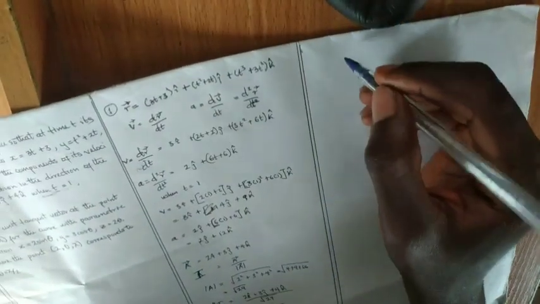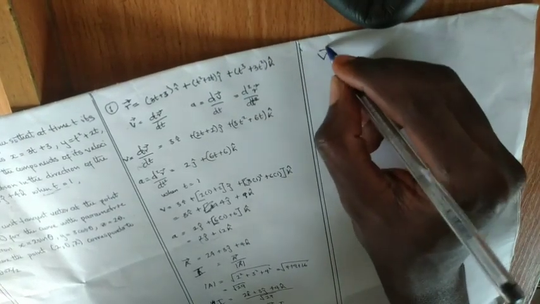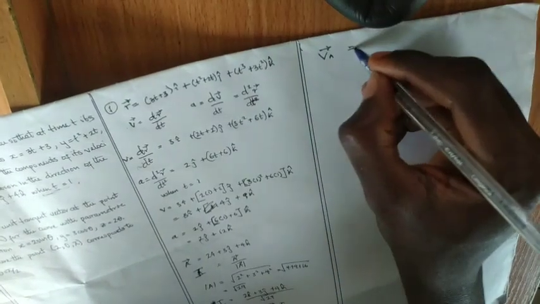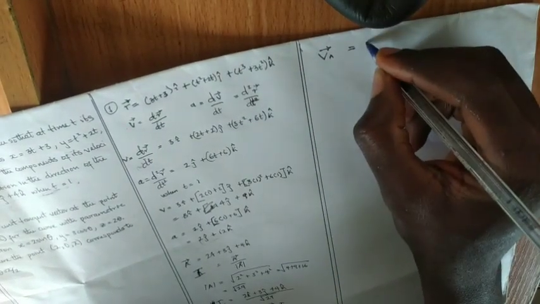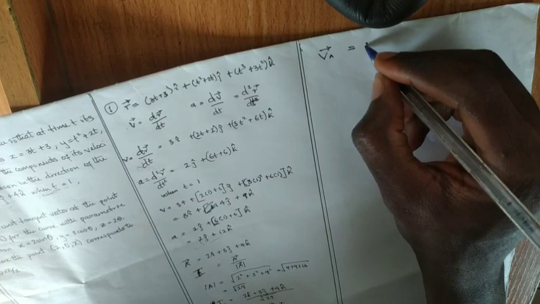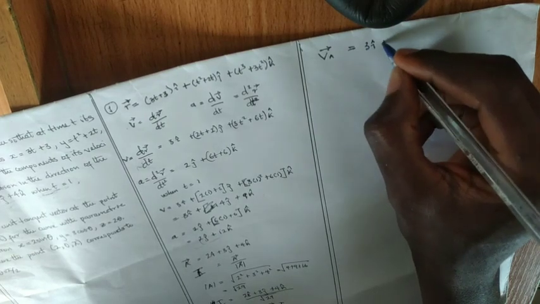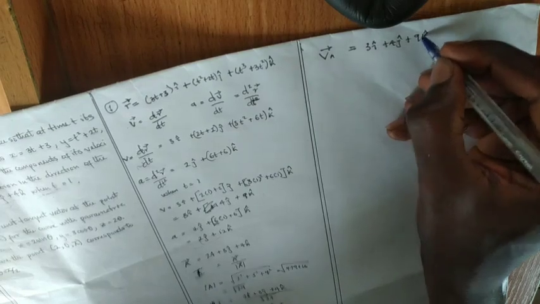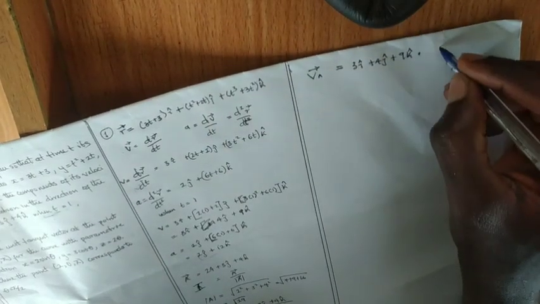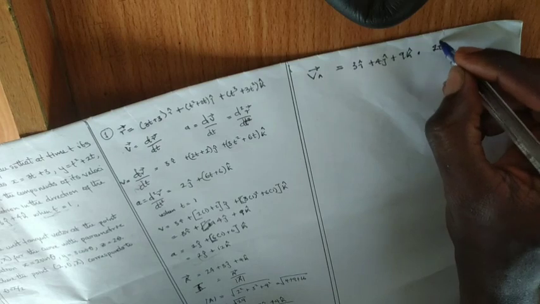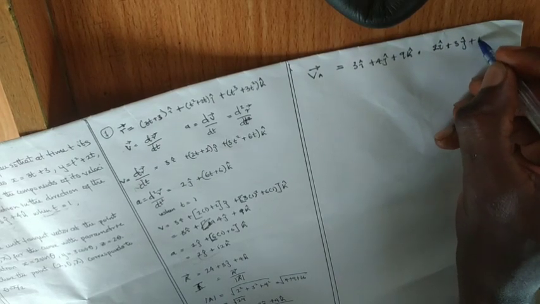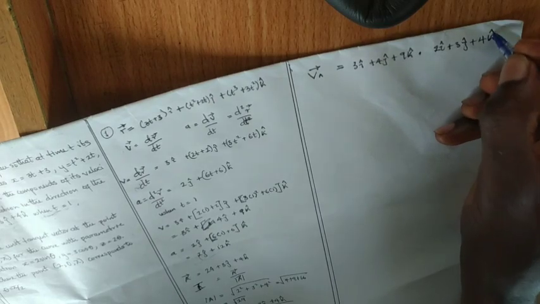And now all we need to do is to actually multiply. So for velocity in direction of the vector A, our velocity is given as 3i plus 4j plus 9k dot 2i plus 3j plus 4k.